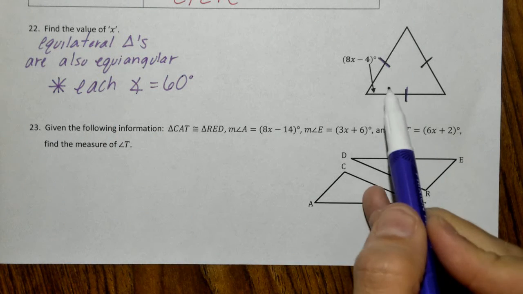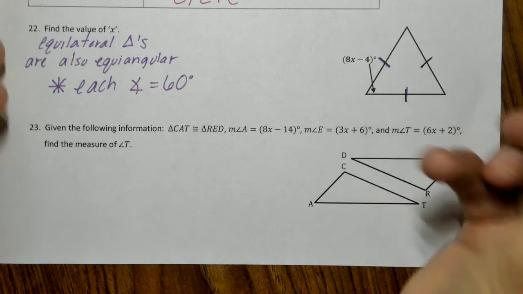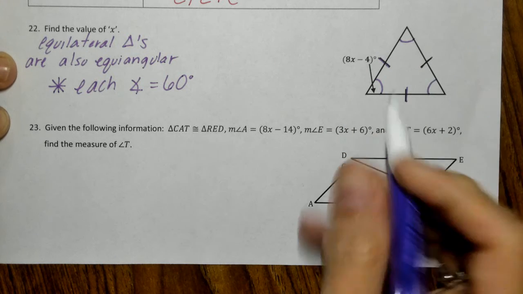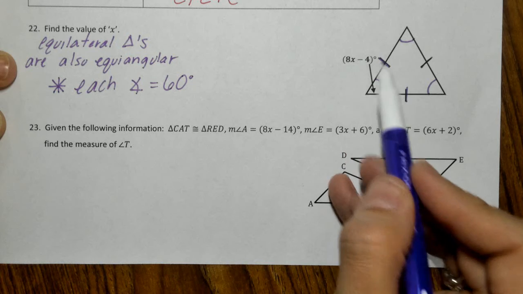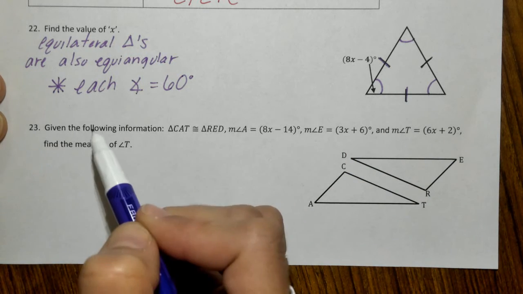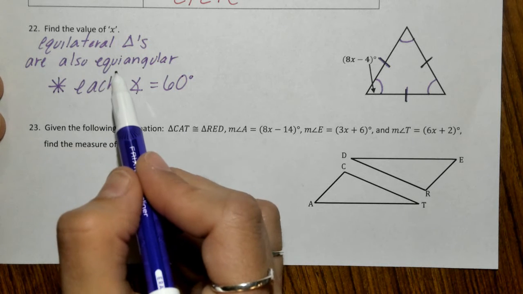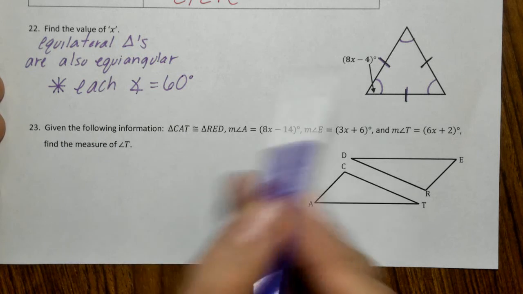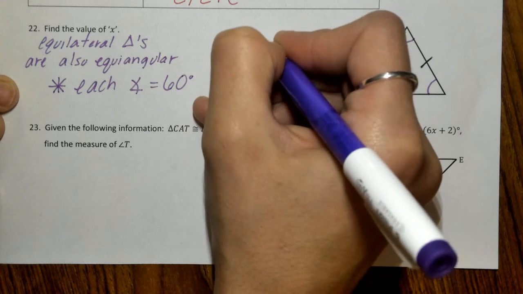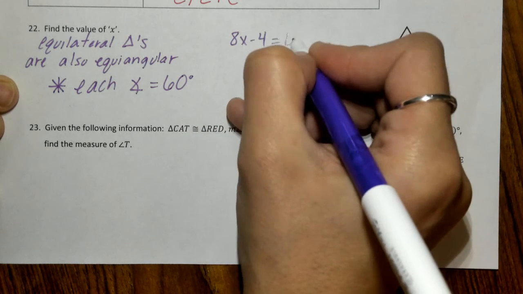It's going to be a lot easier knowing that. Okay, so we have equilateral, so we know we're equiangular. So rather than adding the 8x minus 4 three times to equal 180, use this shortcut, knowing that equilateral, equiangular triangles have angles of 60 degrees. So now all we have to do is set the 8x minus 4 equal to 60.